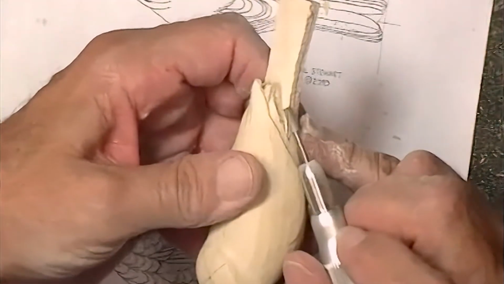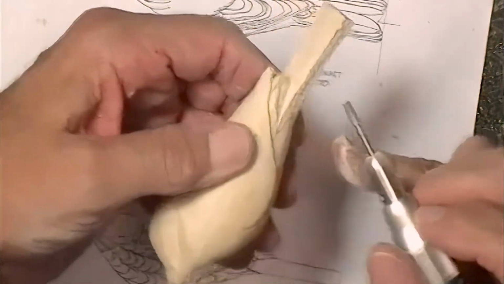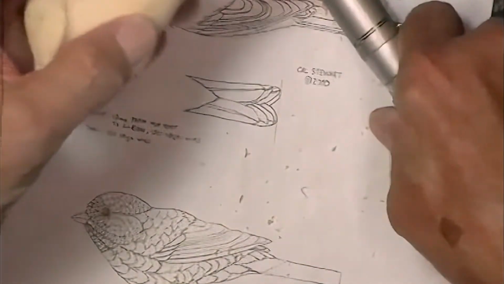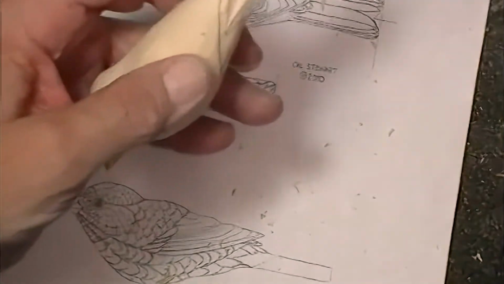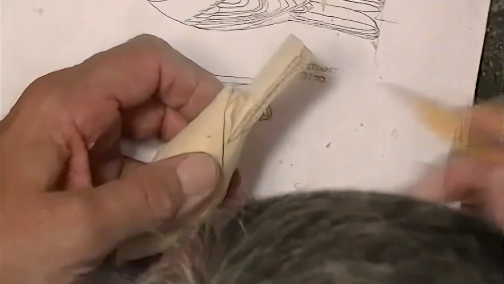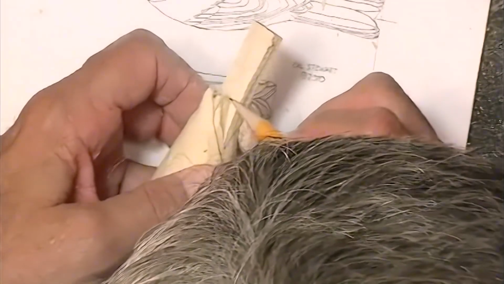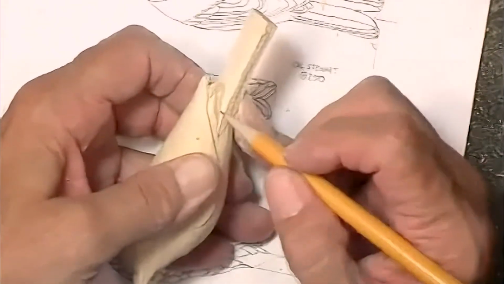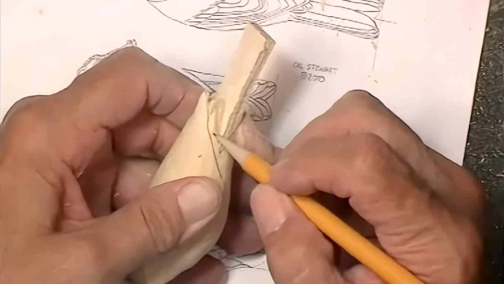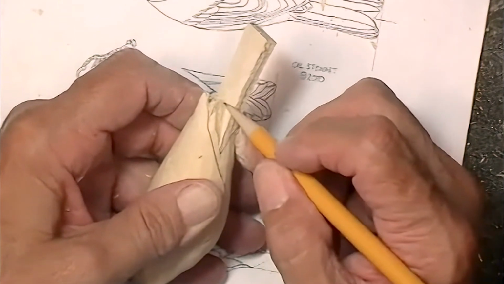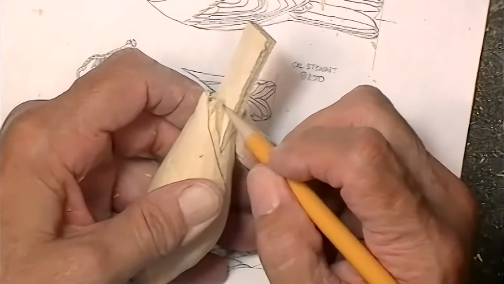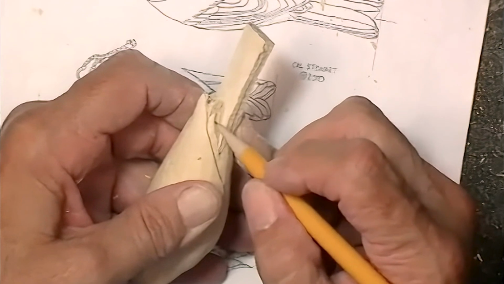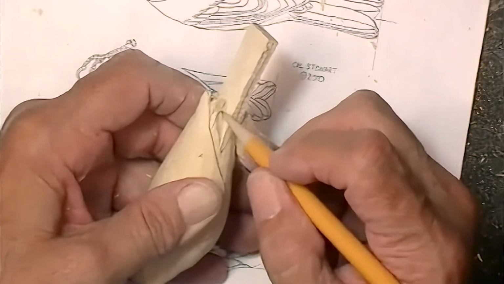Now what we've got is we've got these upper coverts established, but what's going to happen now is it's going to slope down from out of here. It's going to slope down like so. You can see this line here.